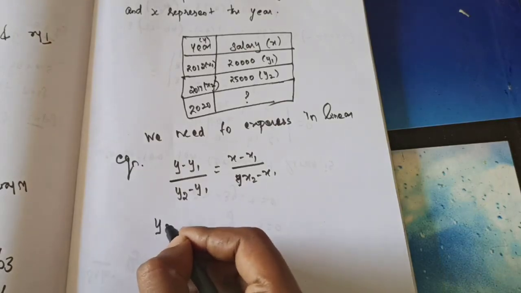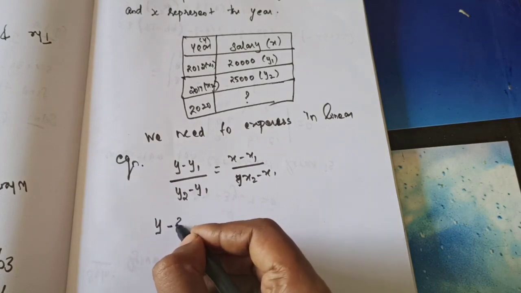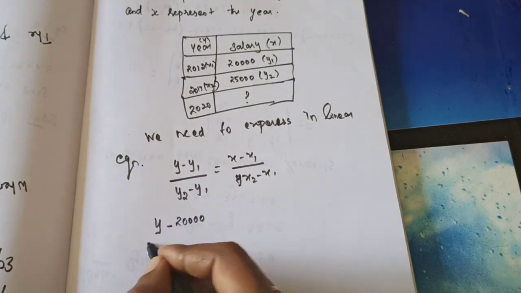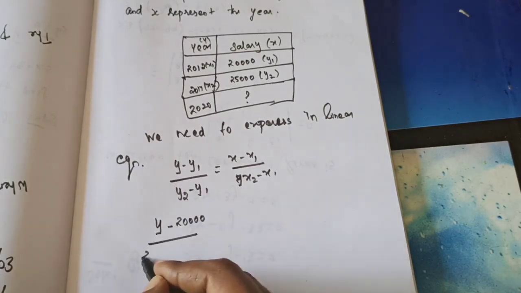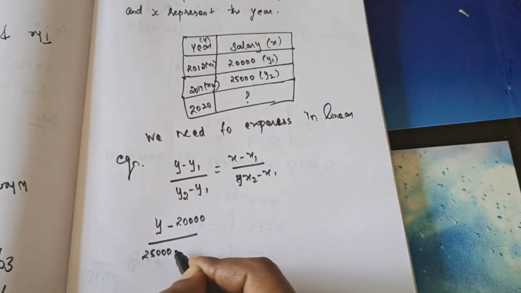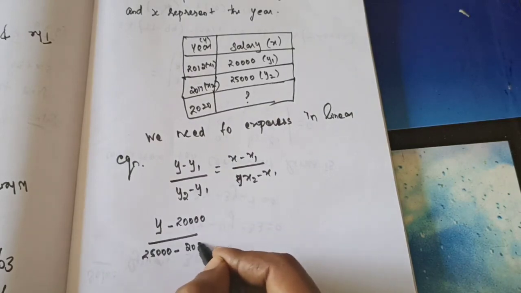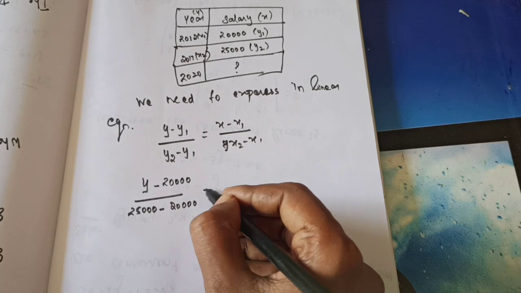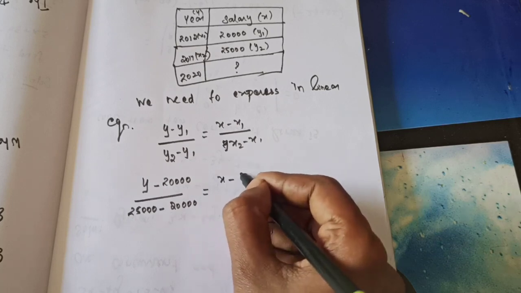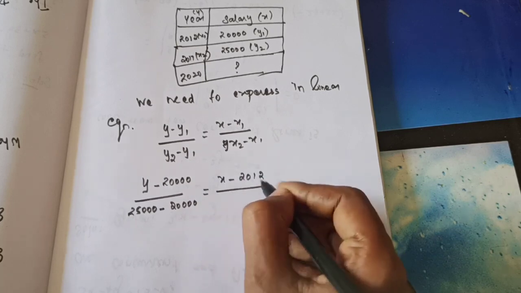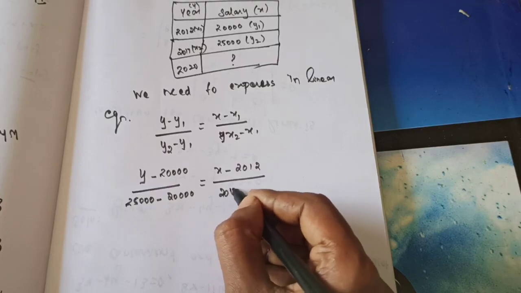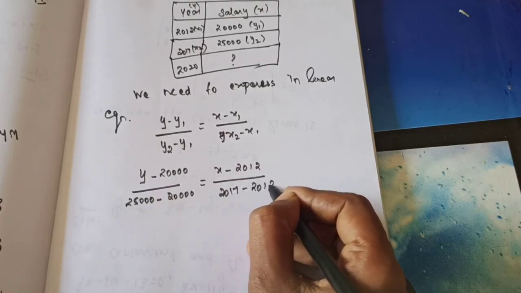So y minus y1, which is 20,000, divided by y2 minus y1, 25,000 minus 20,000, is equal to x minus x1, 2012, divided by 2017 minus 2012.